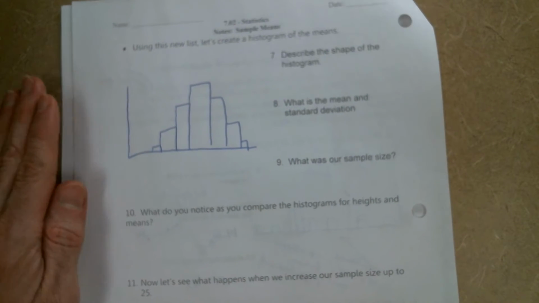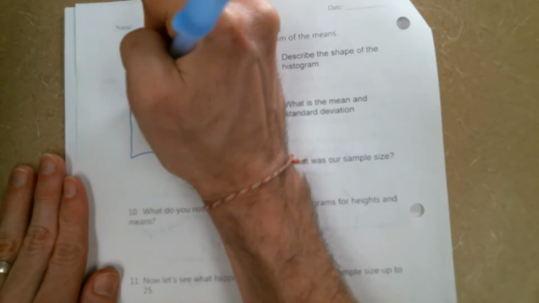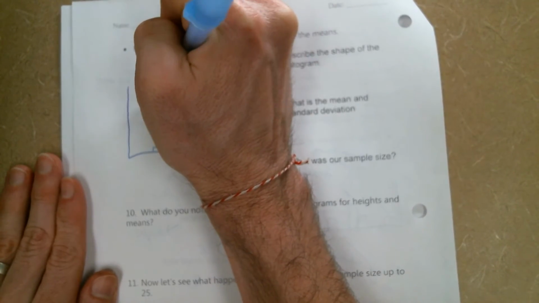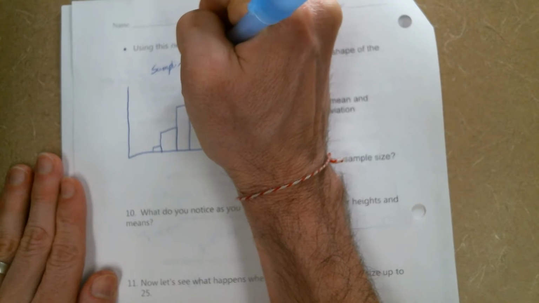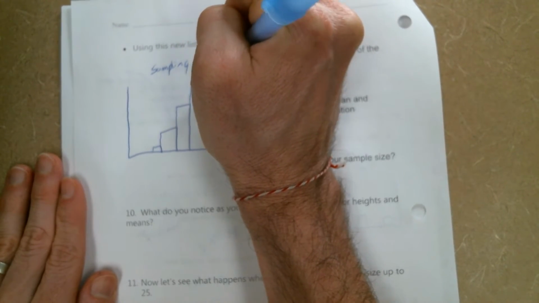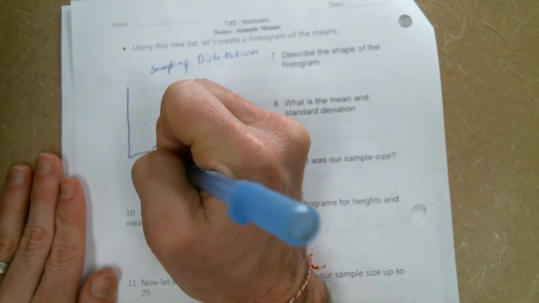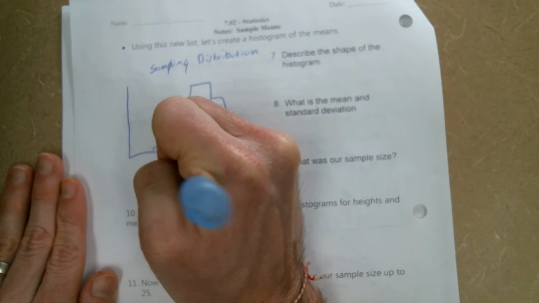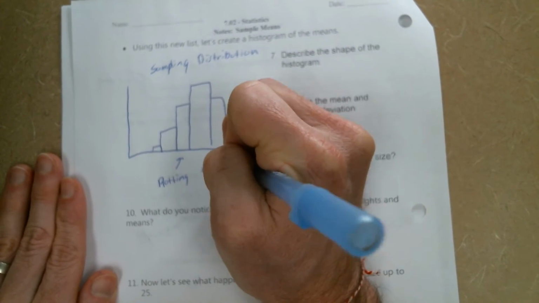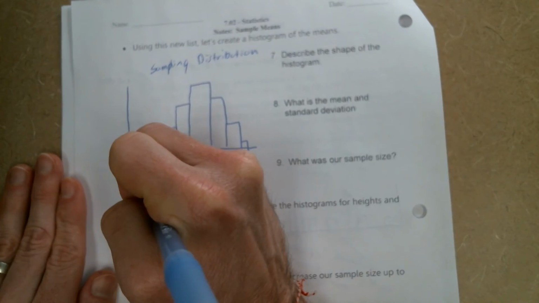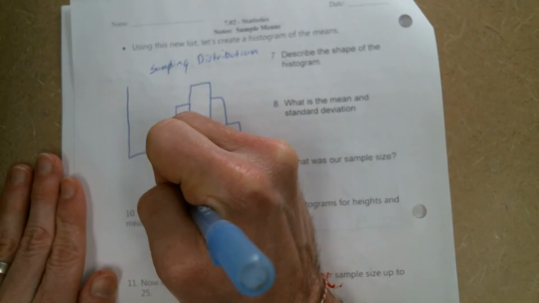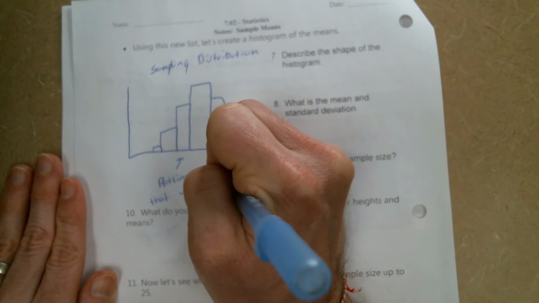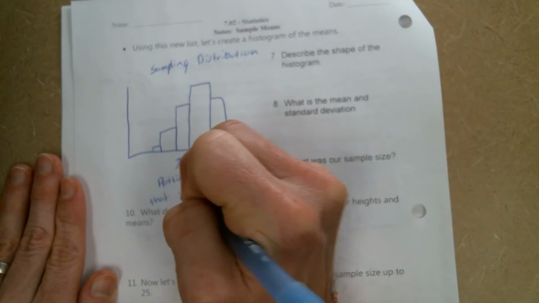All right. Now, again, this is our sampling distribution. All right. And we are plotting the means that we calculated from each sample.